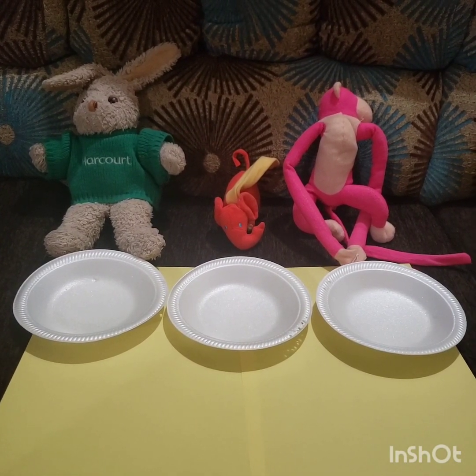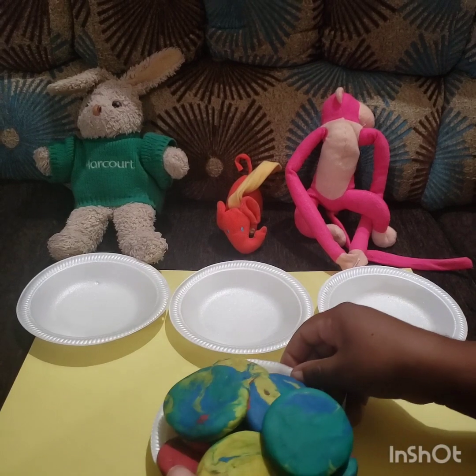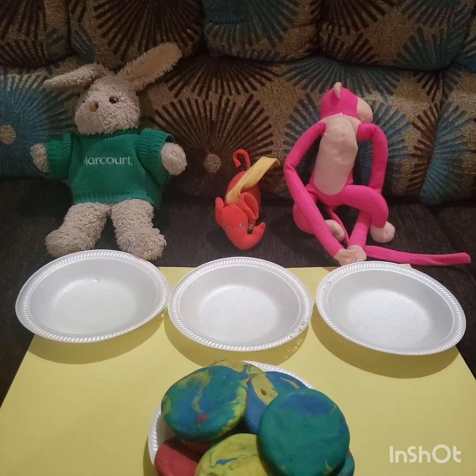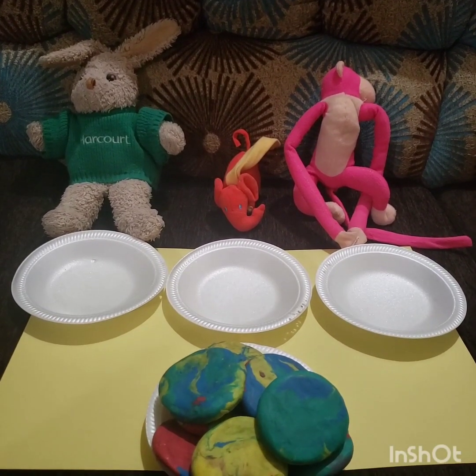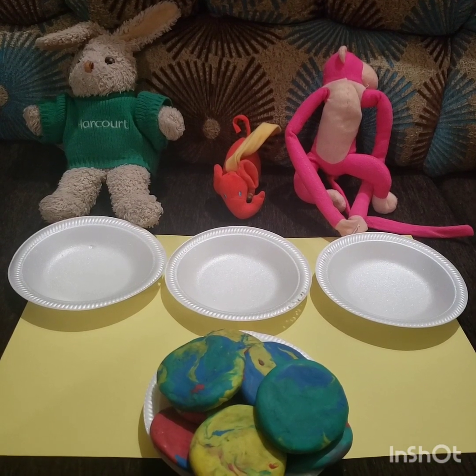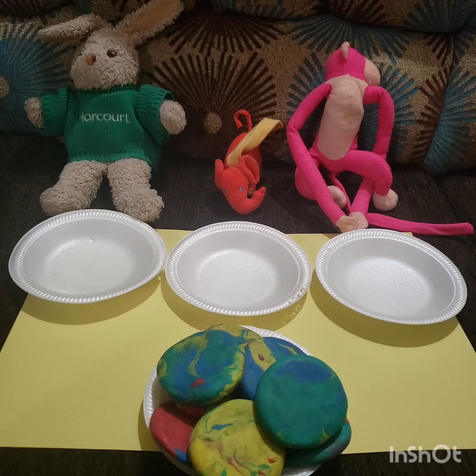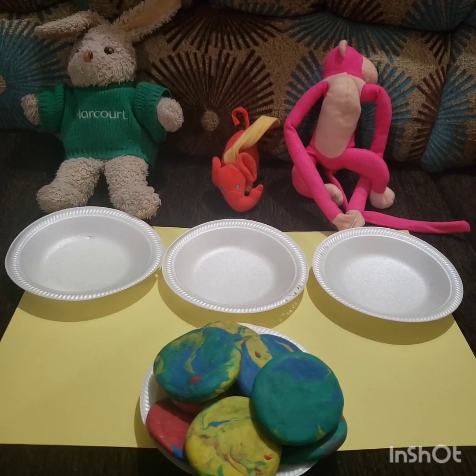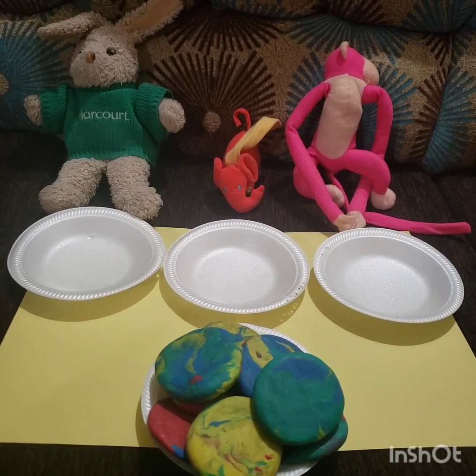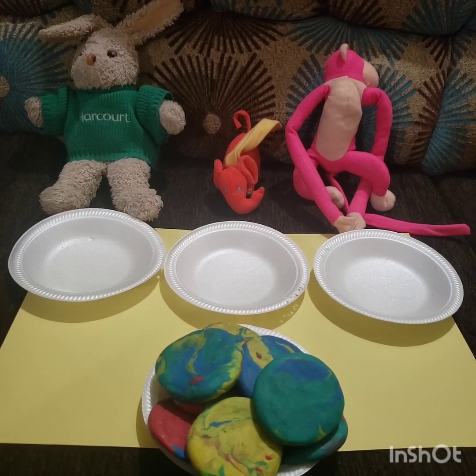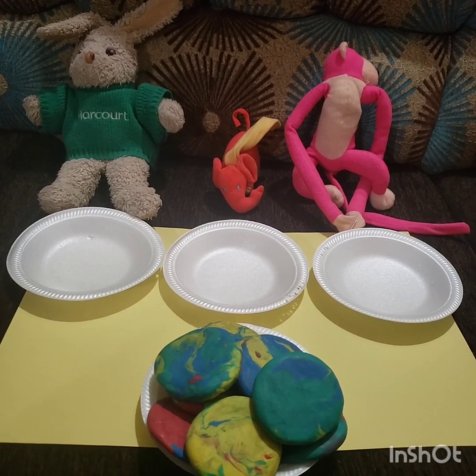Daddy cooked 10 dumplings, and these dumplings are to be shared equally among his 3 children. How many will each child get? How could we share these dumplings equally? Right, we could share them by taking out 1 for each to see where it goes.